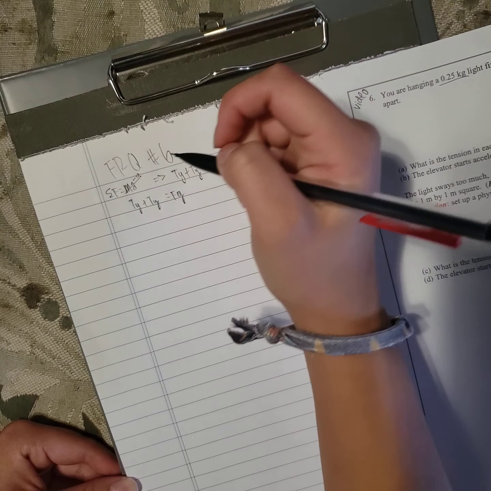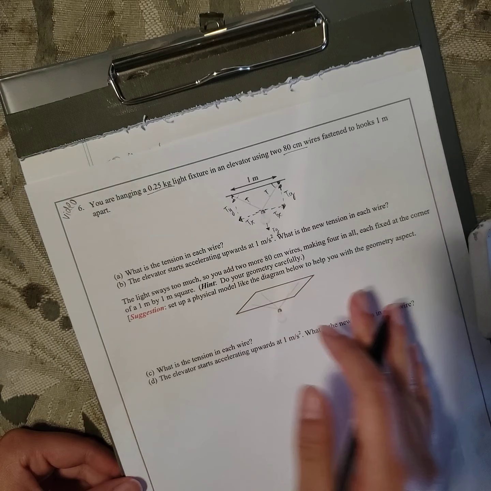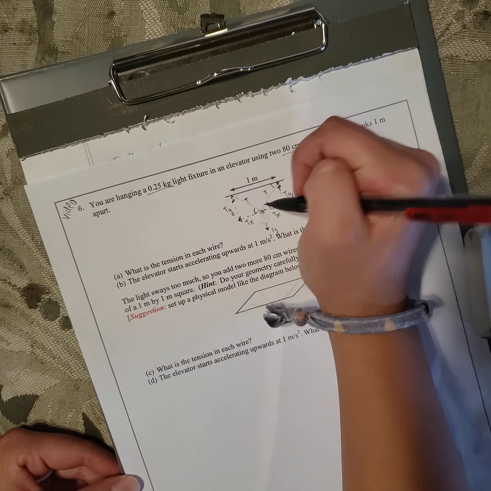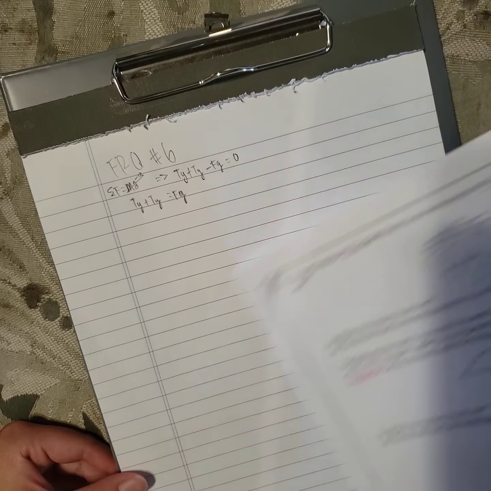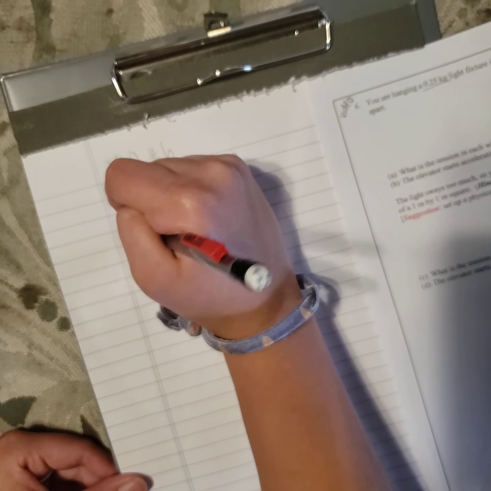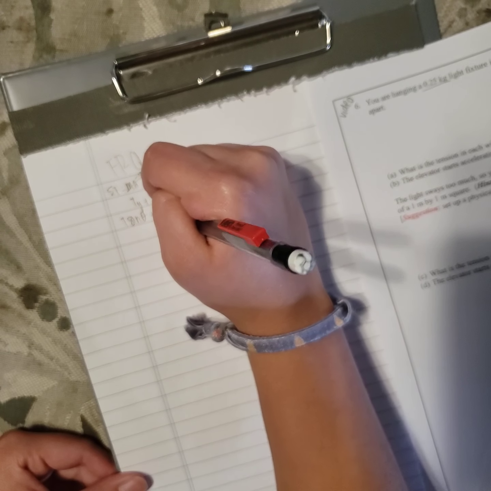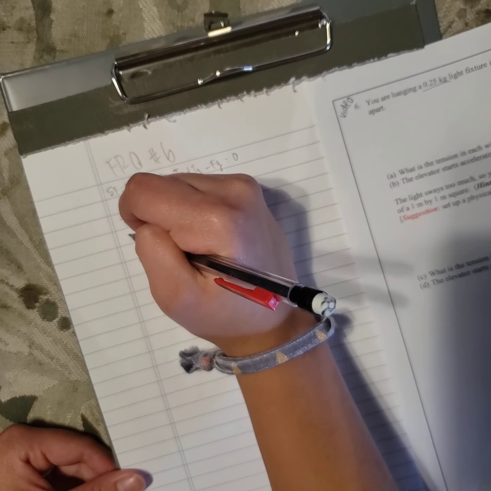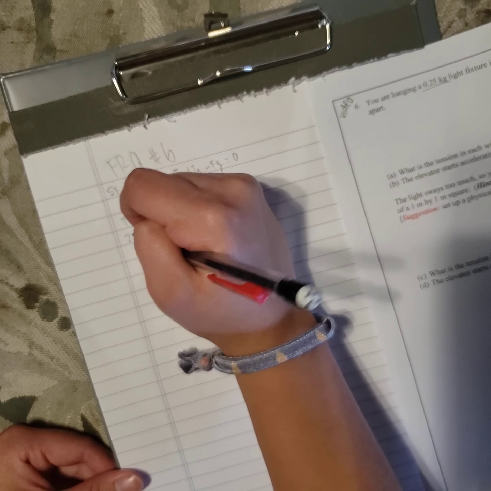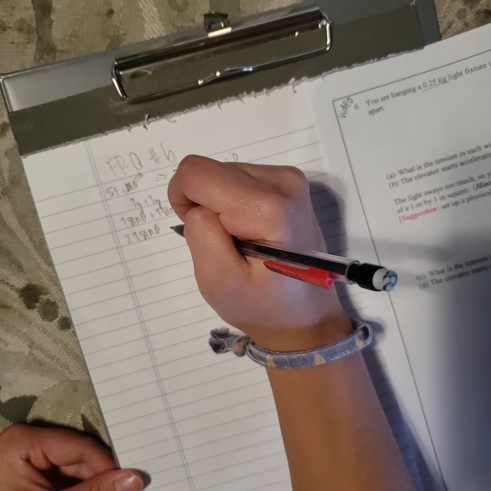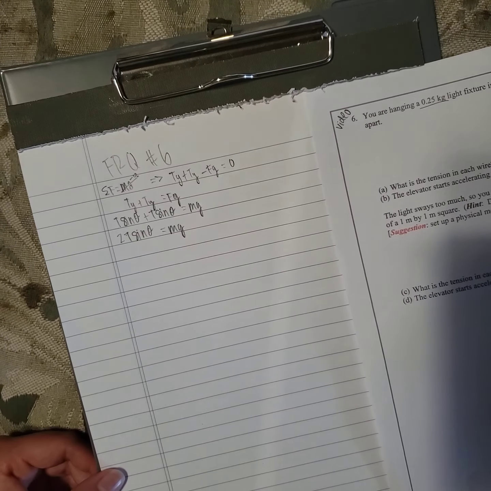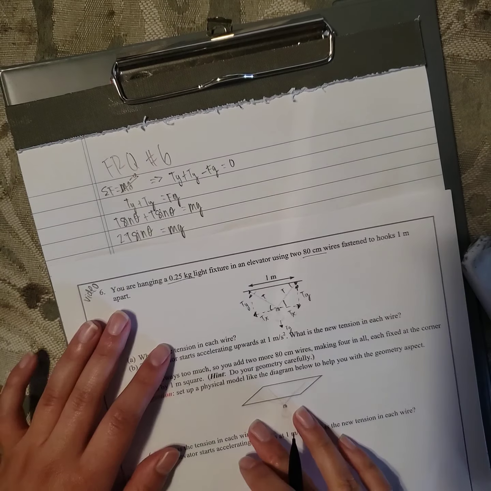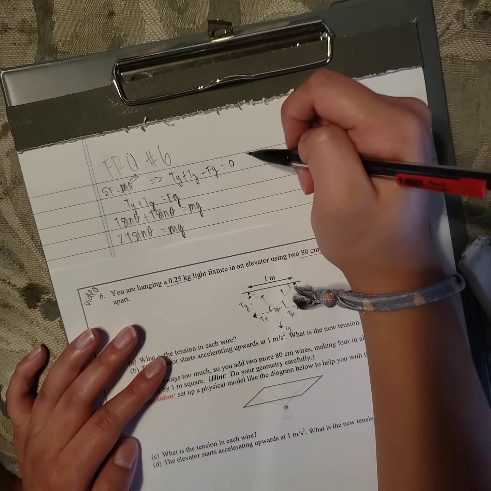And then Ty, when you look at the angle, is sine, opposite. So T sine theta plus T sine theta is equal to mg. And then you can combine like terms, so you get 2T sine theta is equal to mg. Now at this point we have everything else we need except for theta. So we need to find theta.